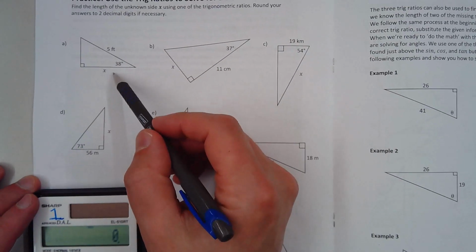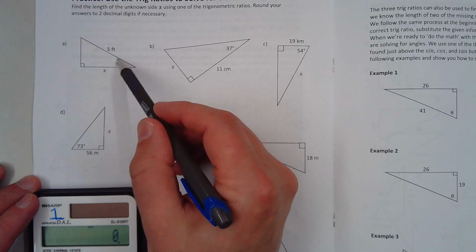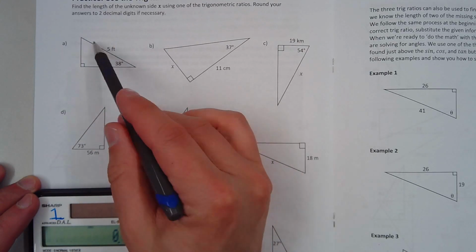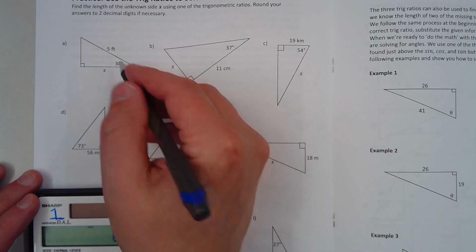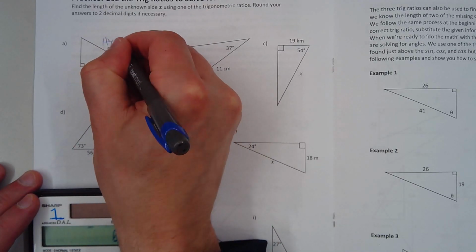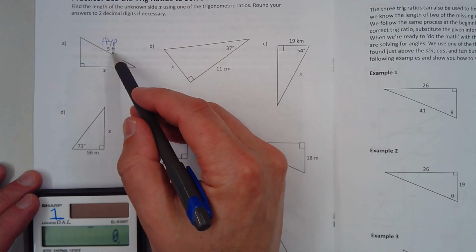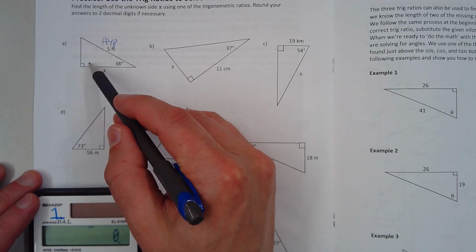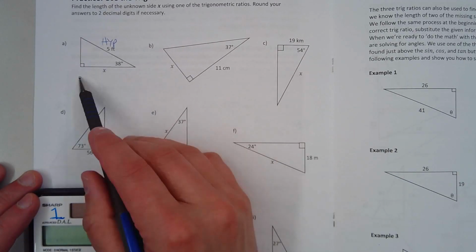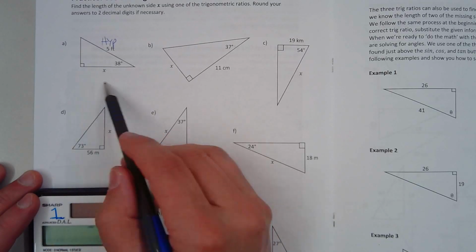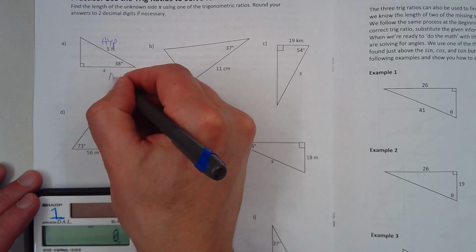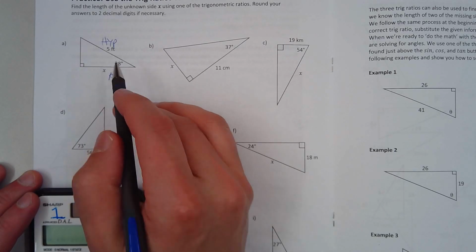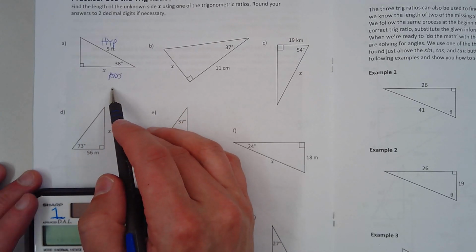Okay, step one is label. This is the angle I'm using. What's this side here called, the 5 feet? That's the hypotenuse. How can you tell? It's the longest side and it's across from the little 90-degree angle. And this side along the bottom is called what? That's the adjacent side, because it's next to the 38 degrees. Okay, step one is done.